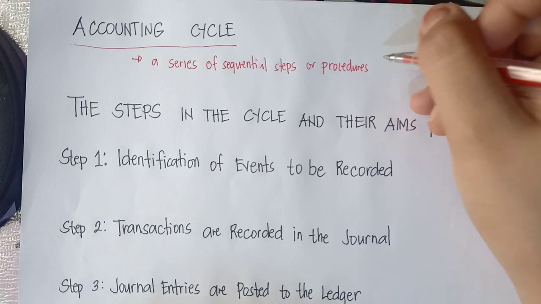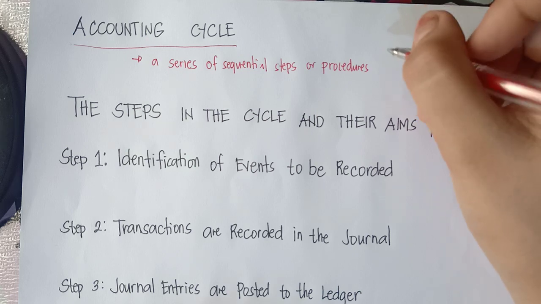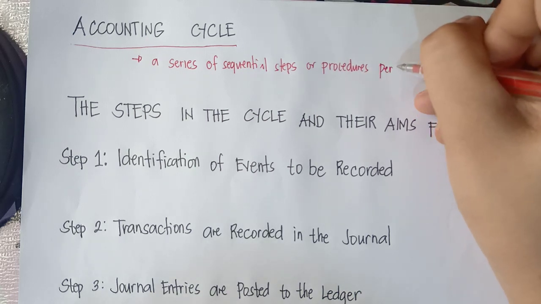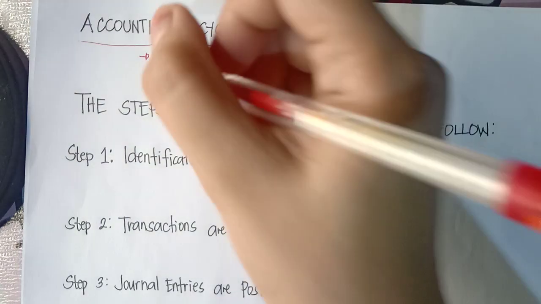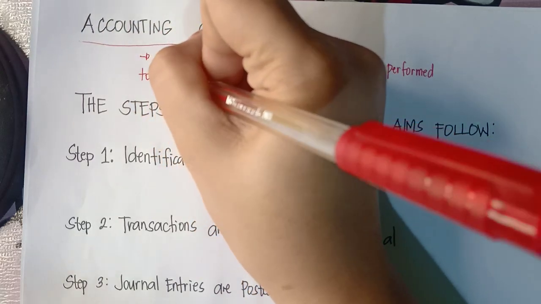Okay, so the accounting cycle is a series of sequential steps or procedures performed to accomplish the accounting process.